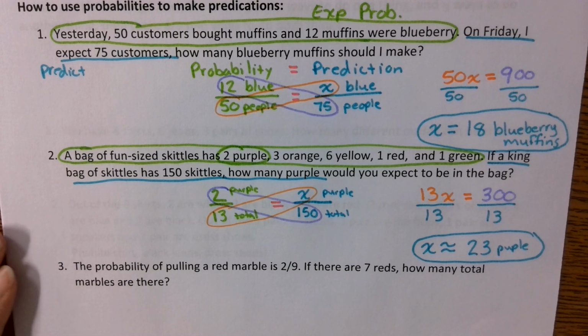Okay, I want you guys to do problems 3 through 5 on your own. You can do them with your table, actually. Do 3 through 5 with your table mates.